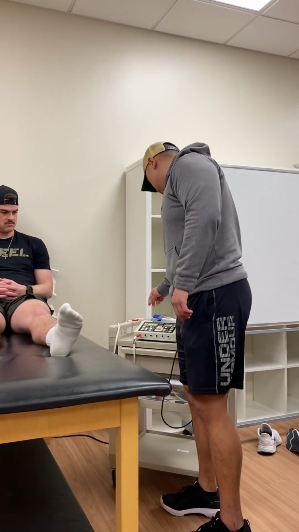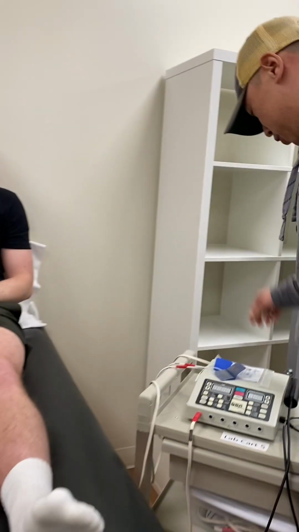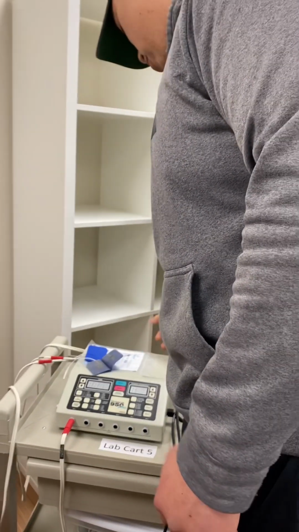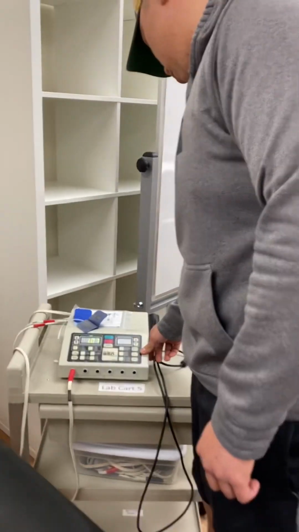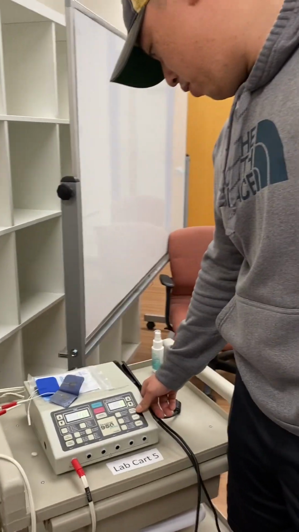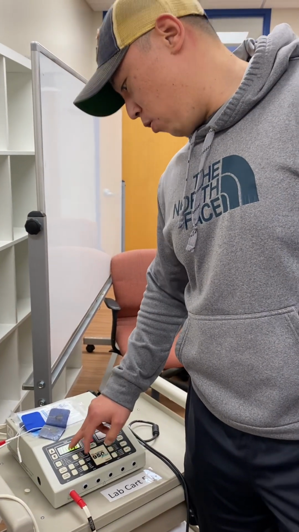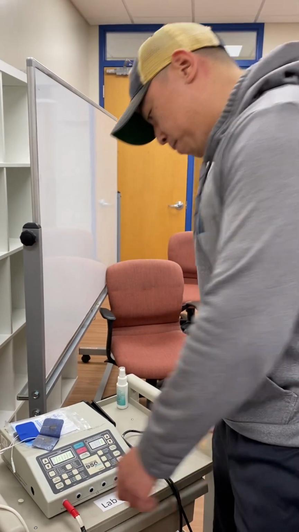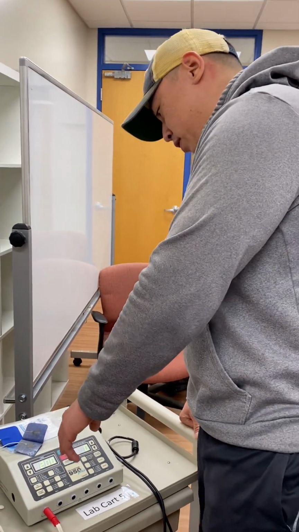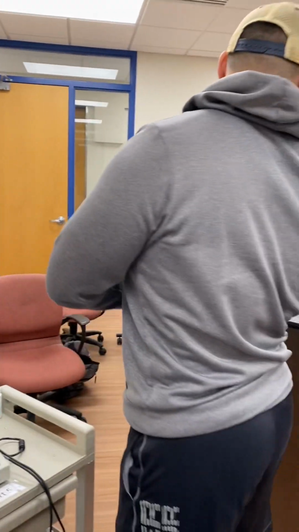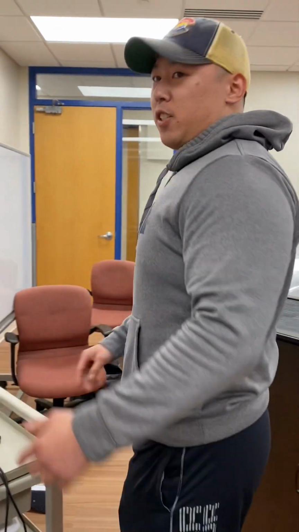Coming over to the machine. The first thing we're going to do is turn it on. Give this a second to boot up. So we're going to be using biphasic. We're going to be doing a total of 10 minutes. Rate's going to be 50, and the pulse duration, pulse width is going to be 200 microseconds. The duty cycle is going to be 1 to 3.